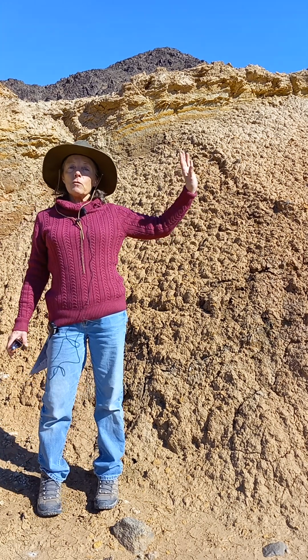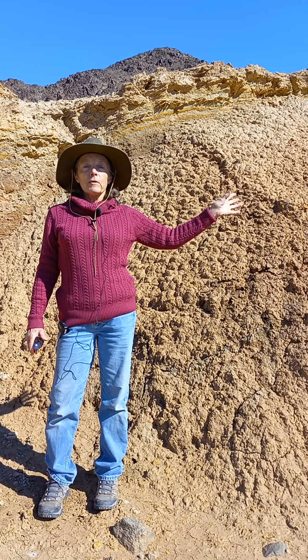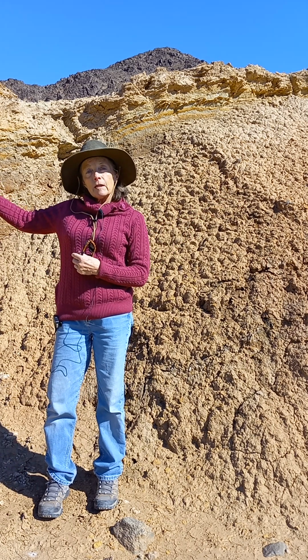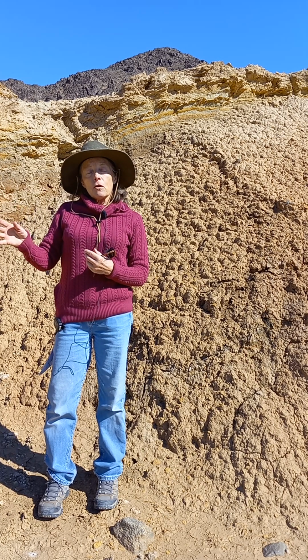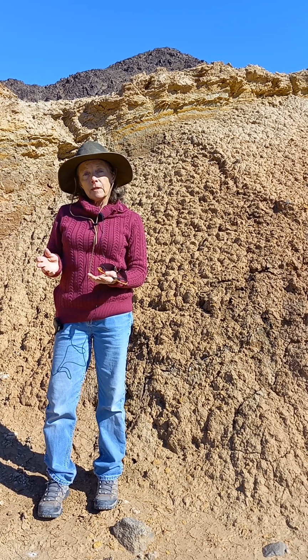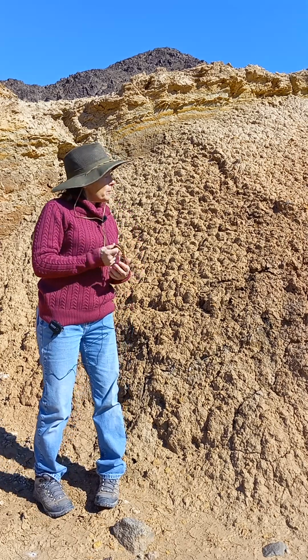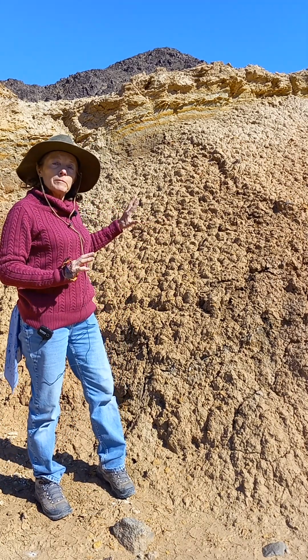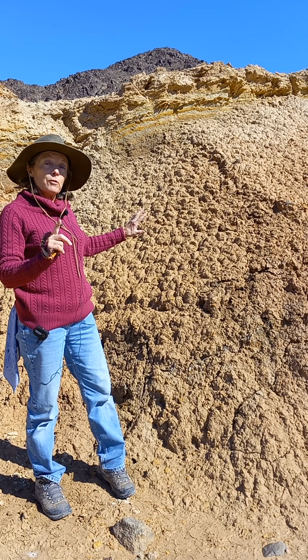So we've looked at the lower Adair, which was a bright red, high-energy fluvial environment. We've looked at the upper Adair, which was a low-energy lacustrine environment, and it was pale yellow. What we have here is sort of an in-between colored rock. So color is important here.